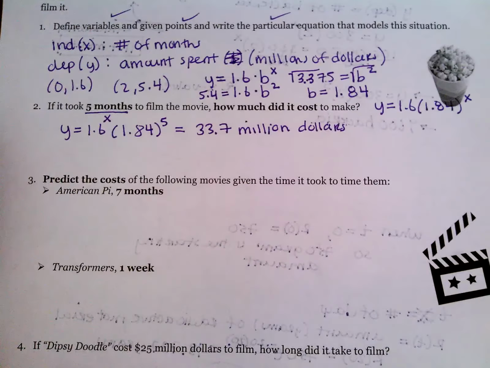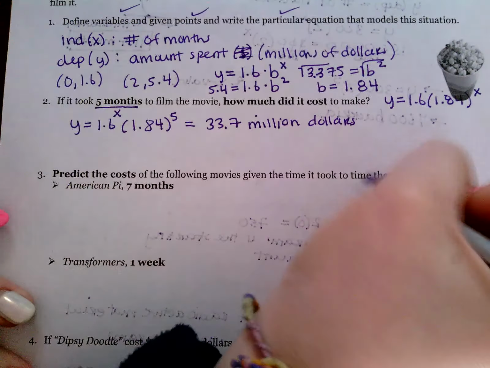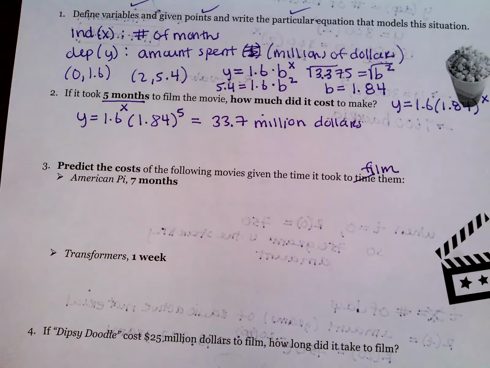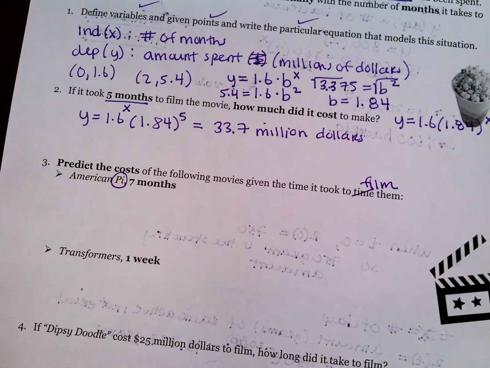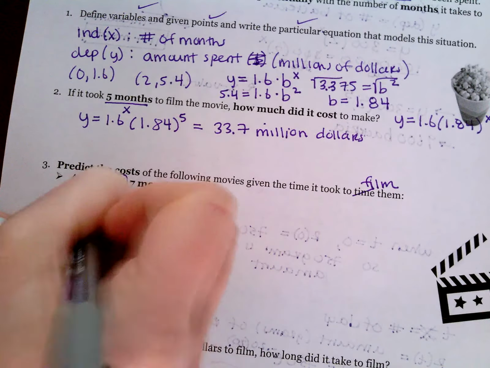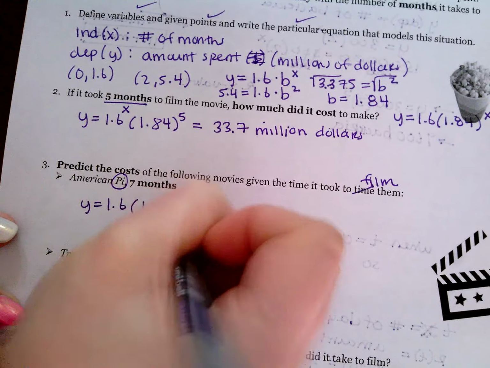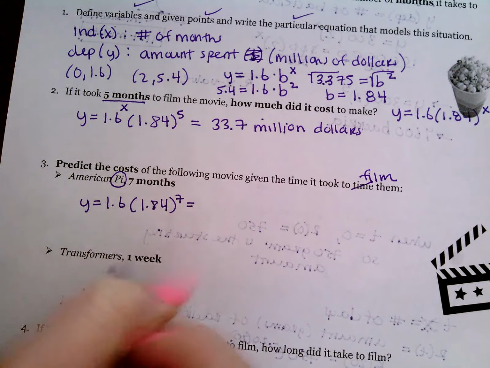And then for Transformers, hopefully we got that too. Y equals 1.6 times 1.84. It took 1 week. Well, x is in months, so we're going to assume that there's 4 weeks per month. So this is going to be 1/4. You're going to be dealing with a fractional exponent there, like the 4th root.